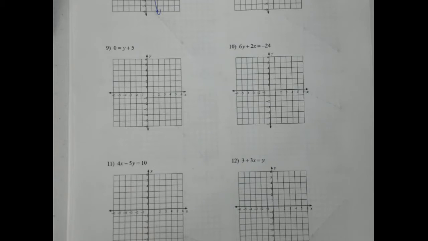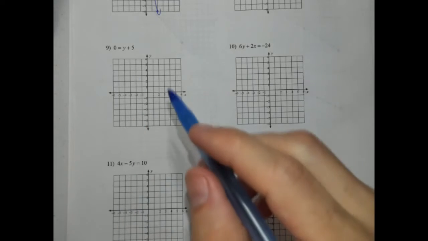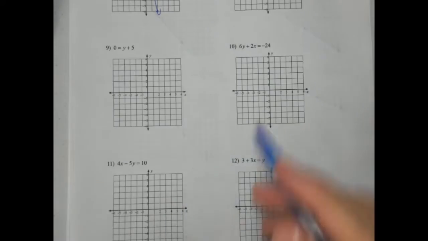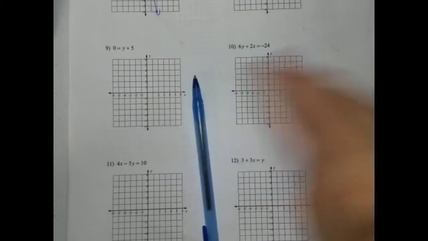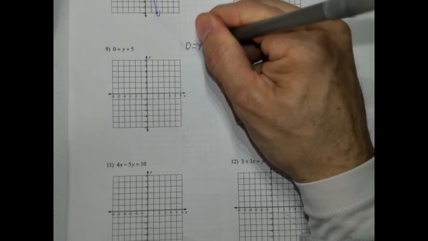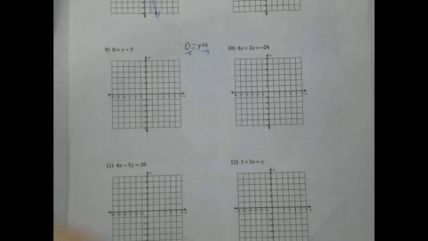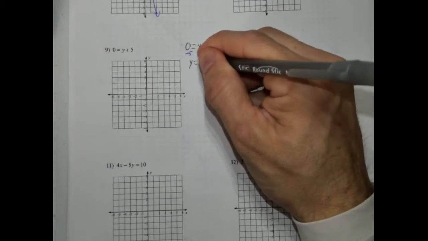It's pretty funny. Alright, let's get y by itself here. So I'm just actually going to subtract 5 from both sides. First I'll rewrite it over here. So 0 is equal to y plus 5. Let's subtract 5 from both sides. So y is equal to negative 5.